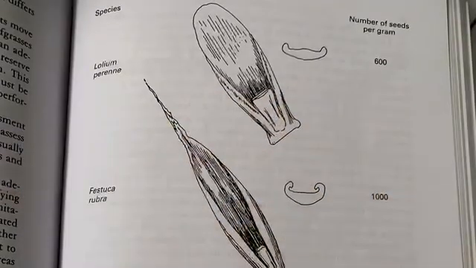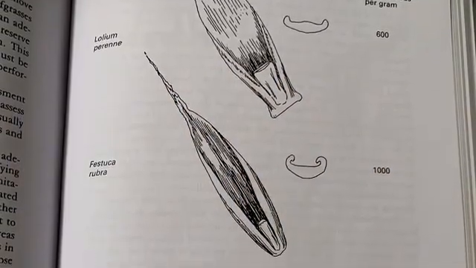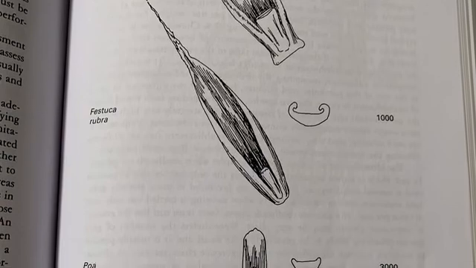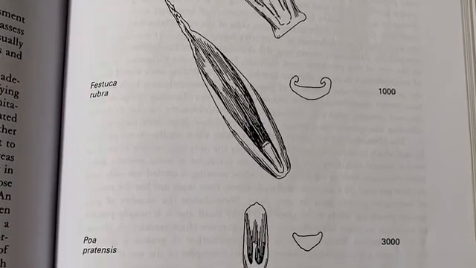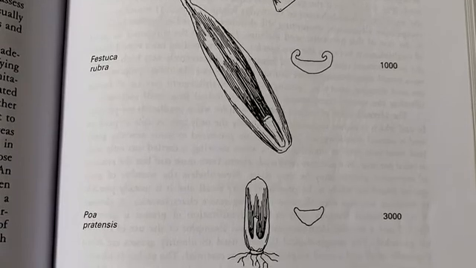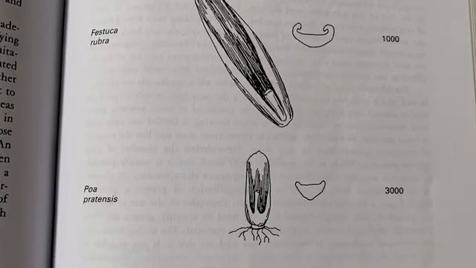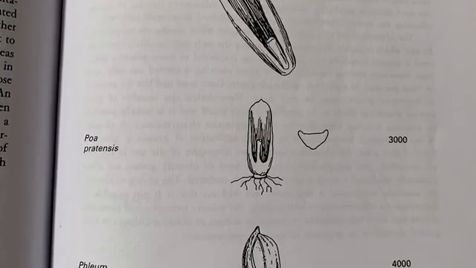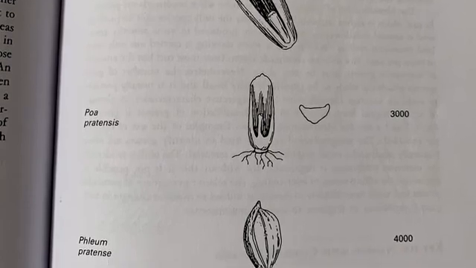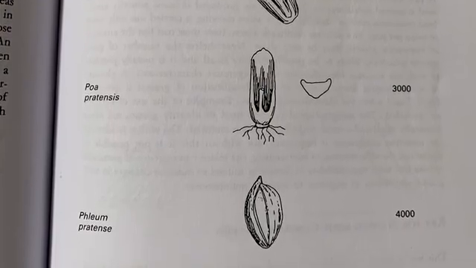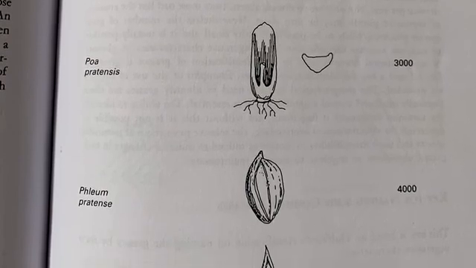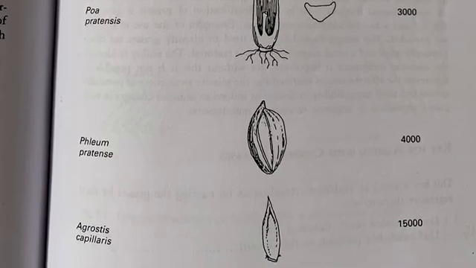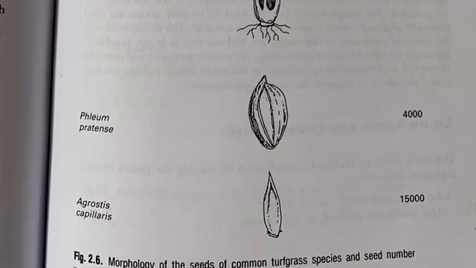The last image we're having a look at now indicates the number of seeds per gram, and the number gets higher the smaller the size of the seed. So perennial ryegrass was 600, fescue 1000 per gram, Poa pratensis 3000, Phleum pratense at the very bottom there 4000, and lastly the smallest seed with 15,000 seeds per gram is the bentgrass Agrostis capillaris, and this is an extract taken from Natural Turf for Sport and Amenity by Adams and Gibbs. Really good book, I'd recommend that one as well.